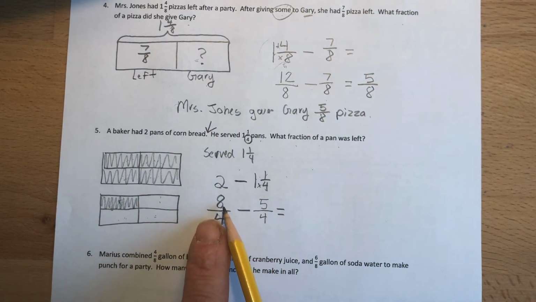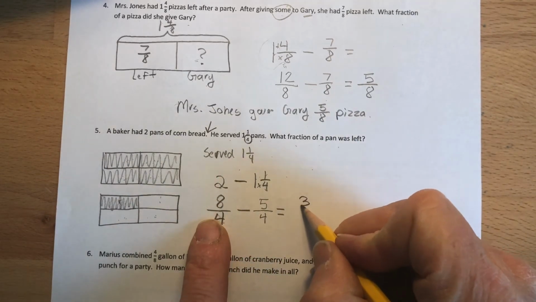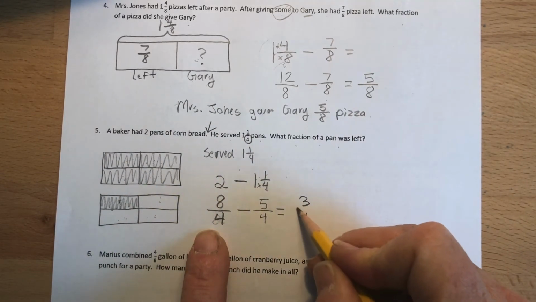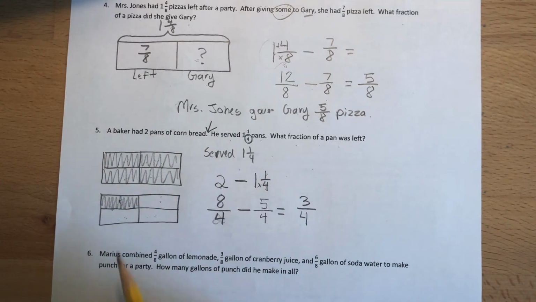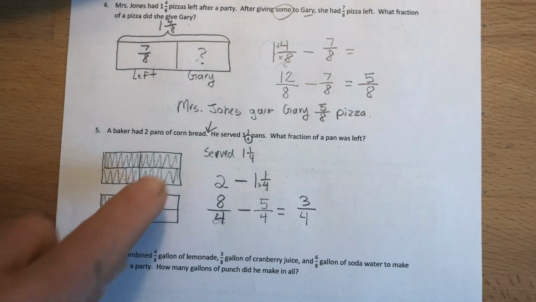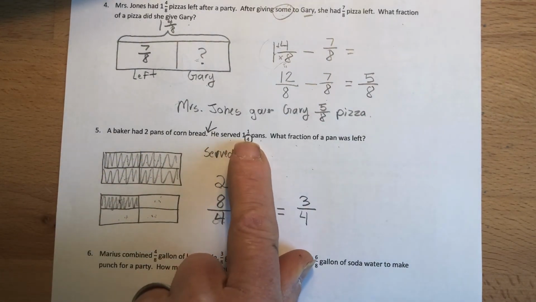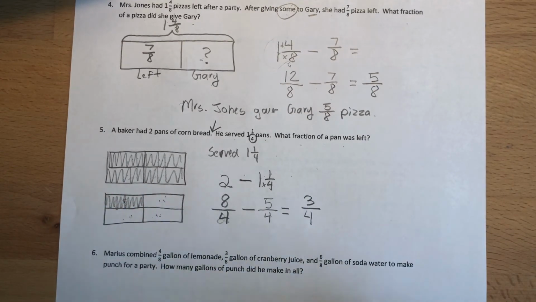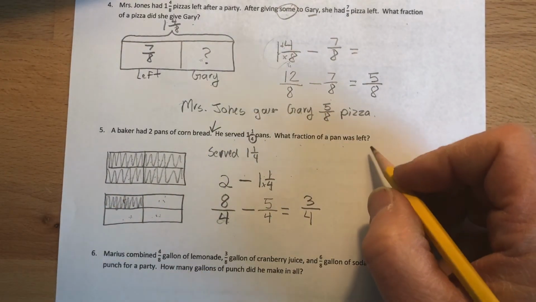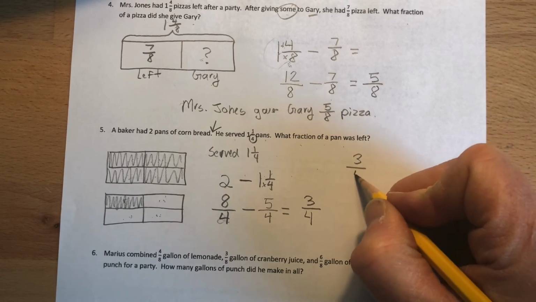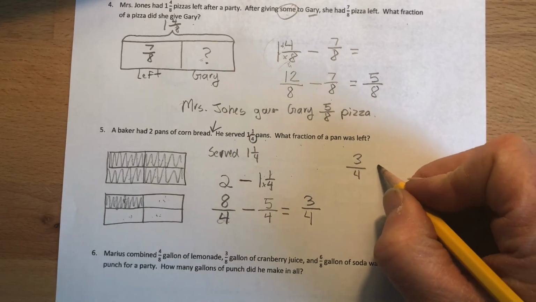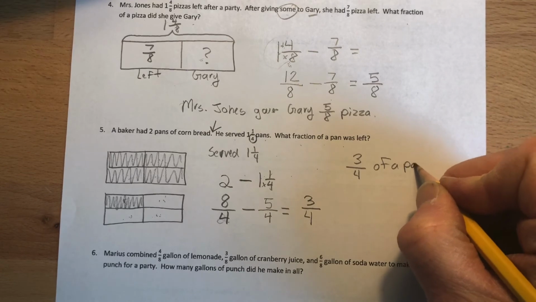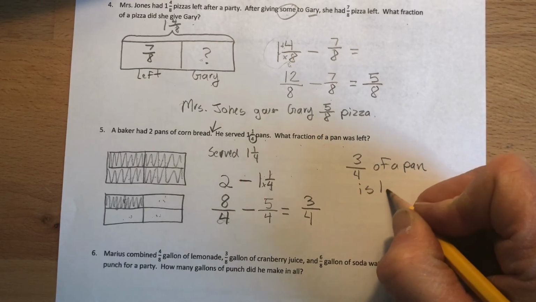All right, so when I subtract that, watch this. 8 minus 5 is 3, and the fourths remain the same. He has 3/4 left over, and check out our picture. How many does he have left? Yeah, 3/4. So if he has 2 pans, he cut them into fourths. He served 1 pan and 1/4. He has 3 left over. So he has 3/4 left over. So 3/4 of a pan is left over.